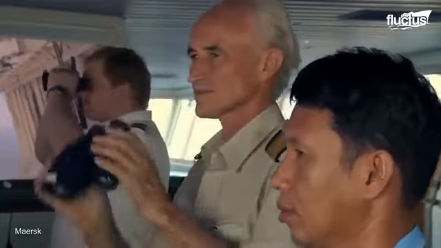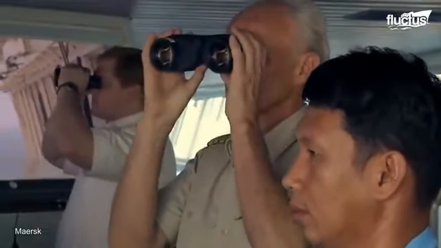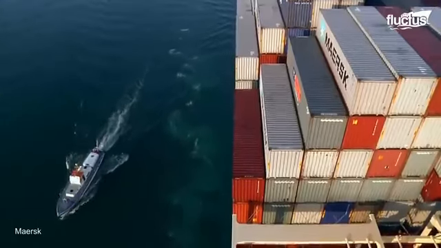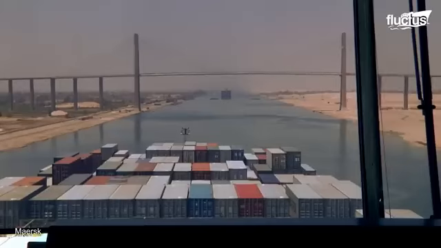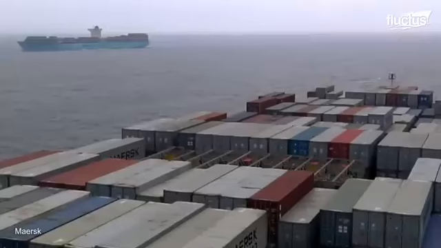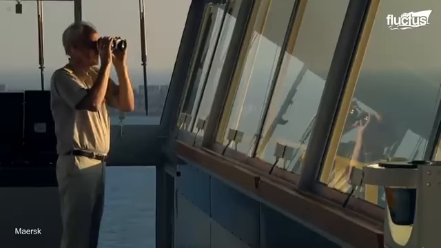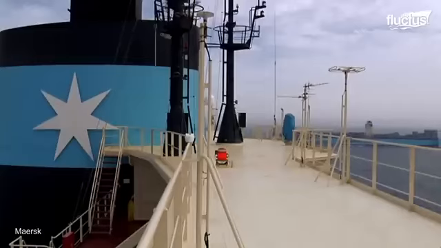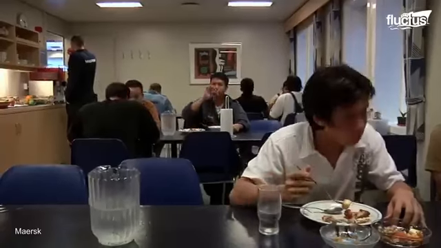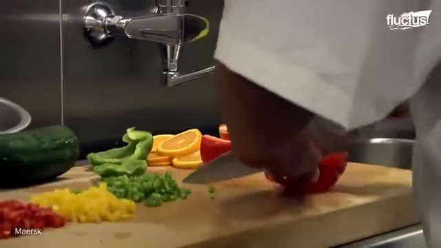On the bridge, the ship's officers keep a watchful eye on the ship's course and speed. They communicate with other ships and the shore, using advanced technology to track the ship's progress and avoid potential hazards. In the dining hall, the galley cooks provide nutritious and delicious meals for the hungry sailors.